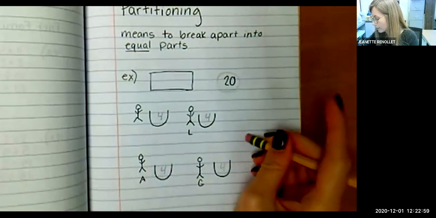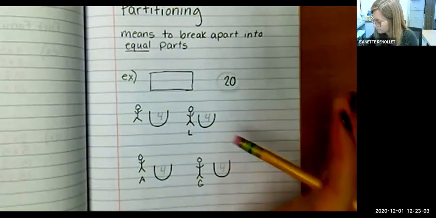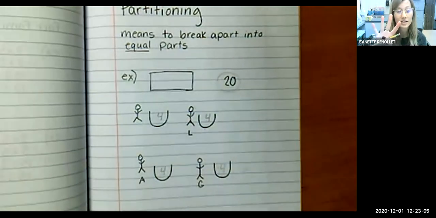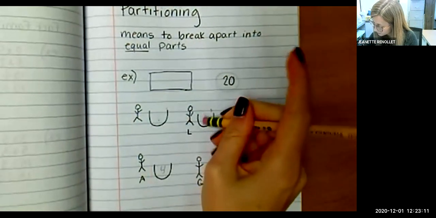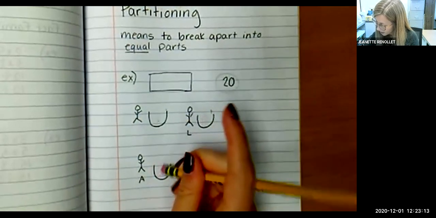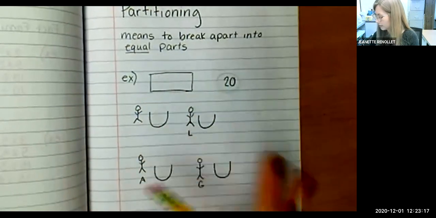Let's go up. Since we're close, let's go up just by 1. Instead of 4 brownies in each, let's try 5 brownies in each. I'm going to erase the 4 brownies. Let's try 5 to see if that uses all 20 brownies.